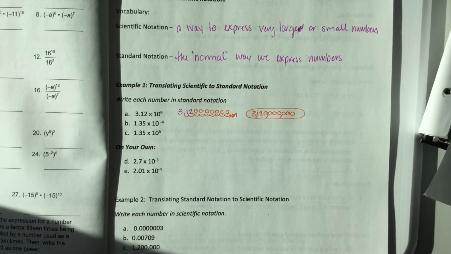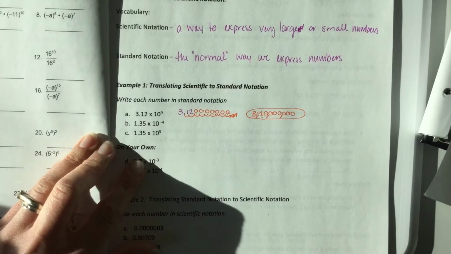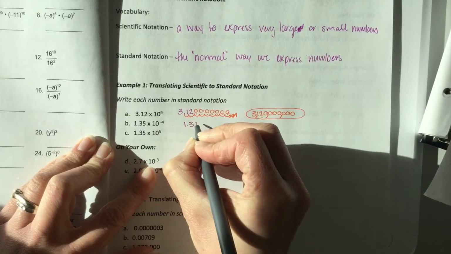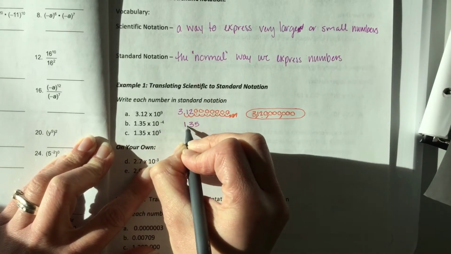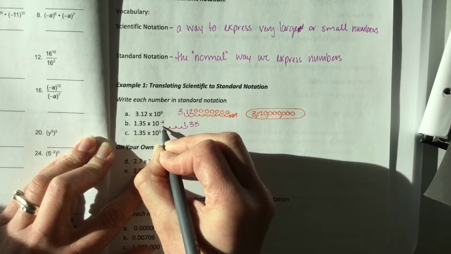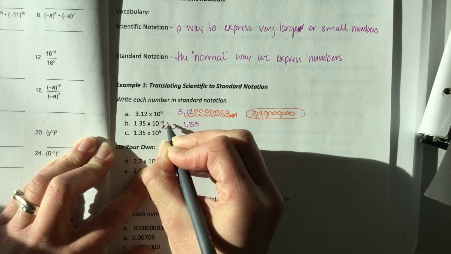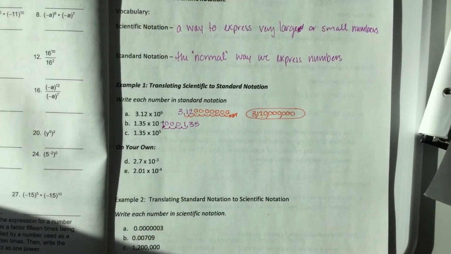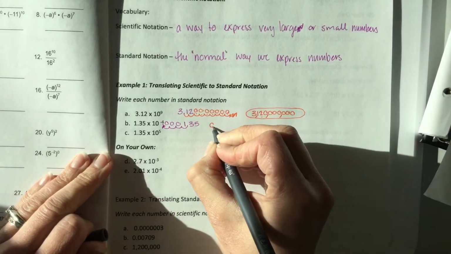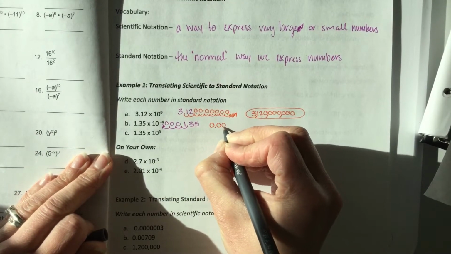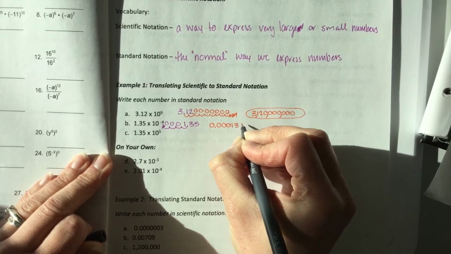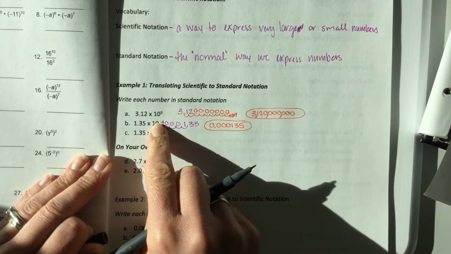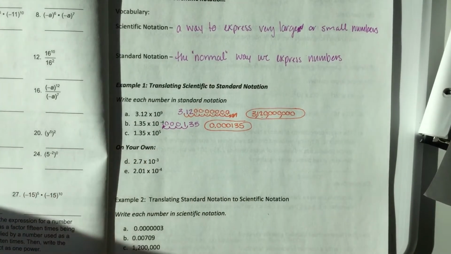So with a negative exponent, it's going to make it a small number. It's going to go to the left. So I have 1.35, and then it's going to move 4 places. 1, 2, 3, 4. And then the decimal point goes there, and I fill in the zeros. So our answer on this one is 0.000135. Negative exponents do not make it negative, it just makes it a small number.